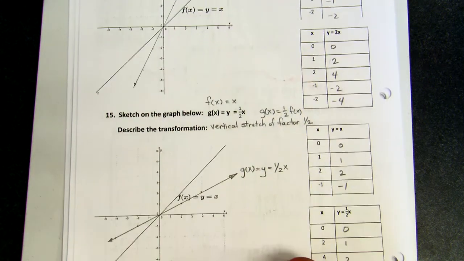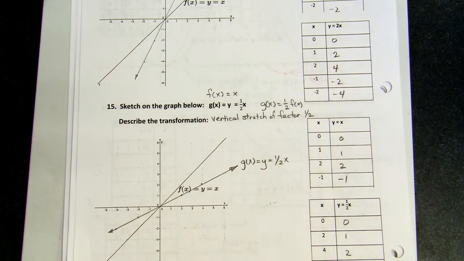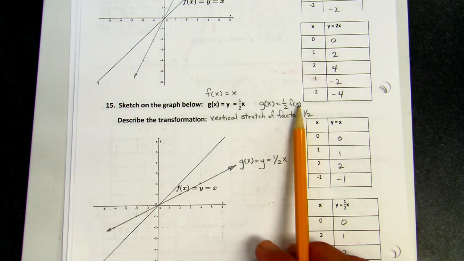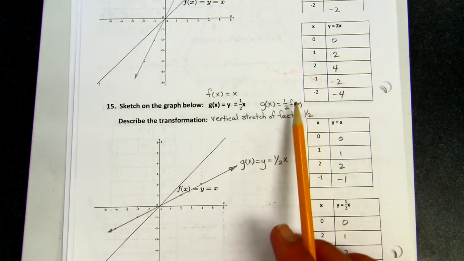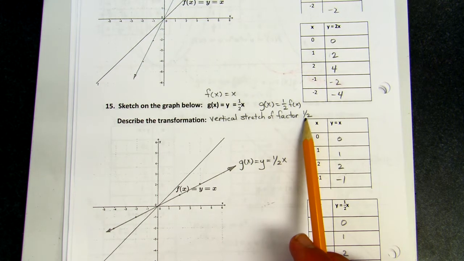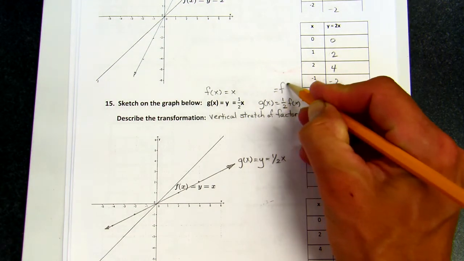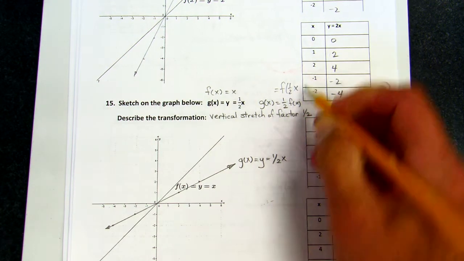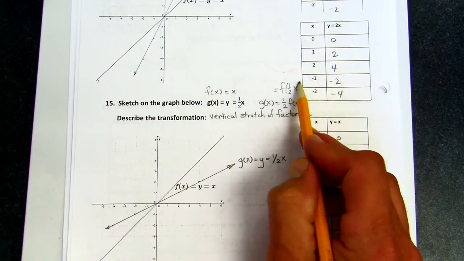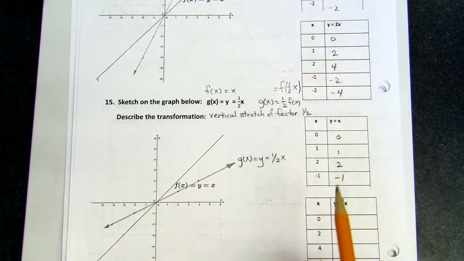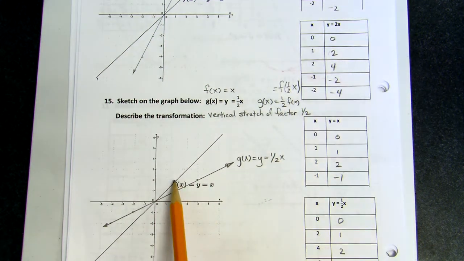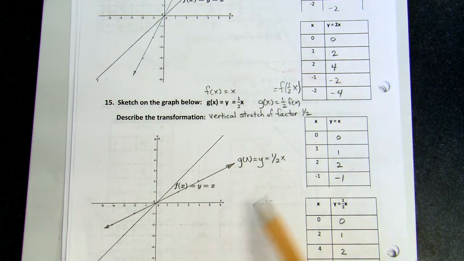If you look at the bottom problem, then the same thing. You could look at this as 1/2 f of x or f of 1/2 x. So this would be a vertical stretch with a factor of 1/2. Or if you looked at this as f of 1/2 x, it would be a horizontal stretch now of 2 because it's always the inverse. And so each x value doubles.